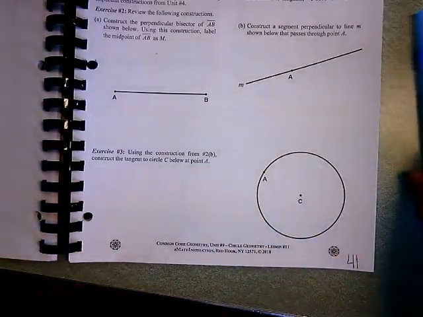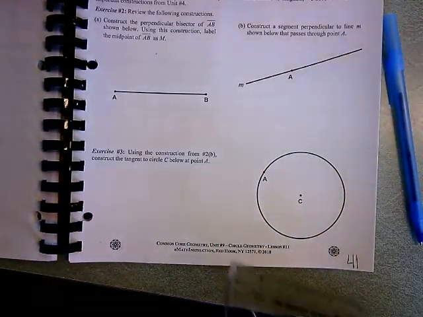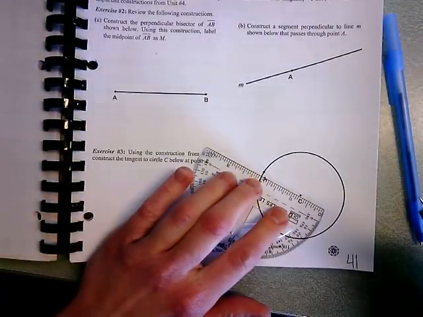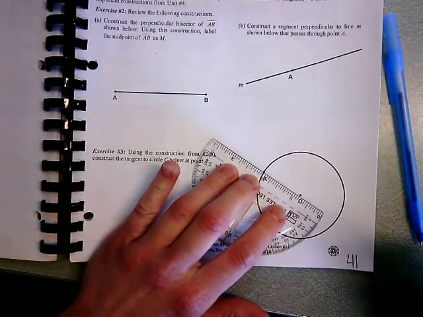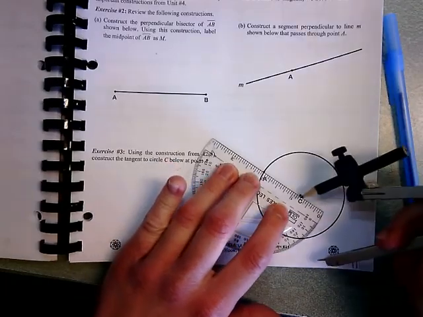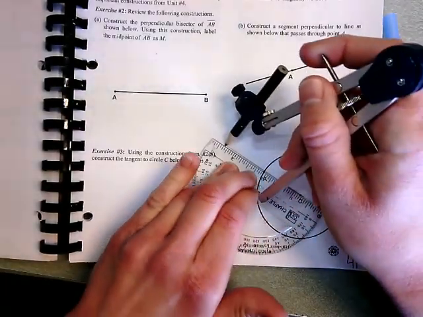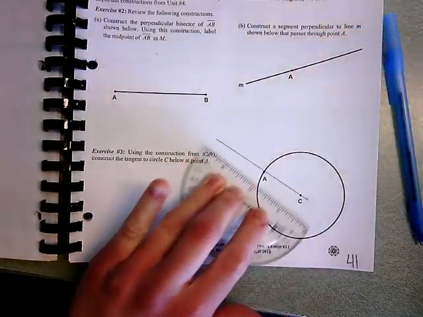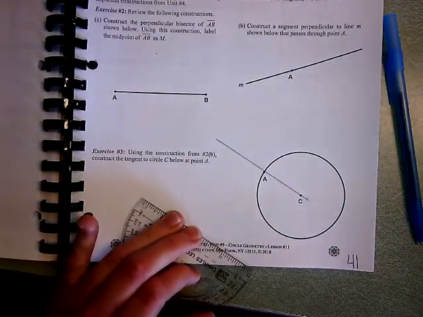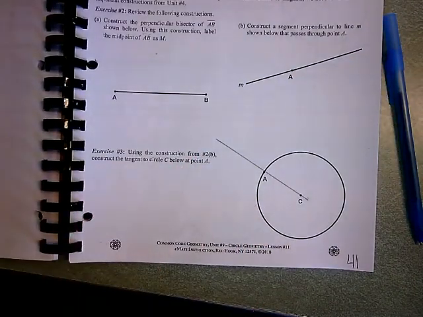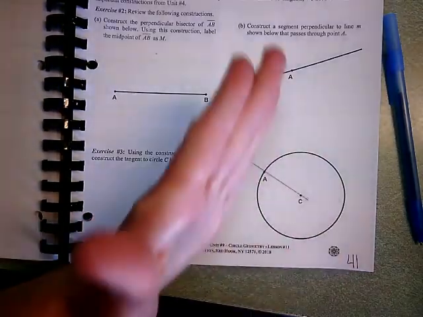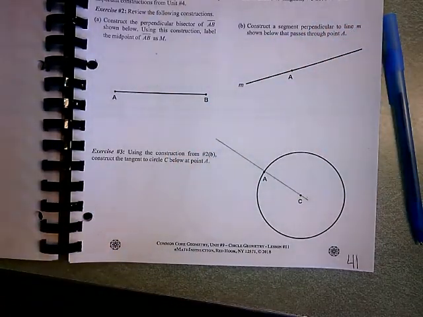Our first step in constructing a tangent line is to draw a line starting at the center and passing through the point that we need our tangent line to go through. So start something like that. Now I want to draw a line perpendicular, so I'm going to construct the perpendicular bisector.